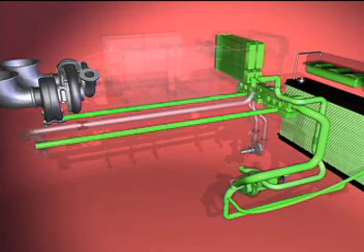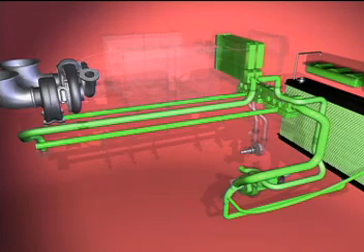From the aftercooler, the coolant flows out of the right rear fitting through external piping to the coolant dam at the rear of the engine block. Here it joins the coolant from the oil coolers and travels through the engine to provide cooling for the liners and other engine components.